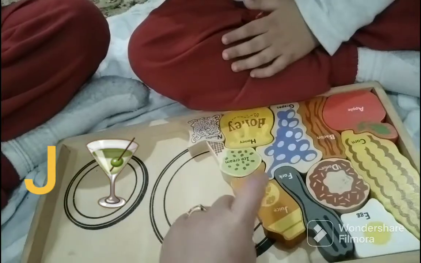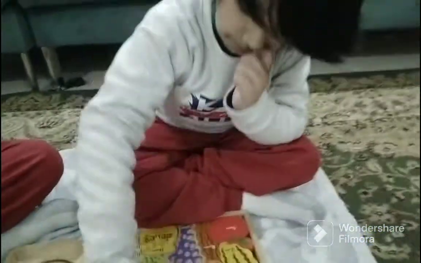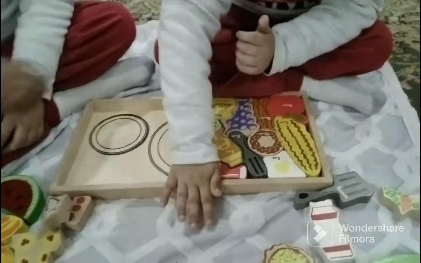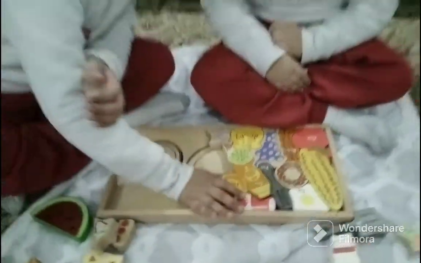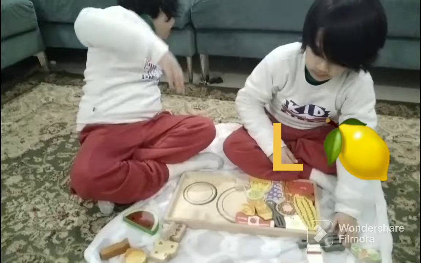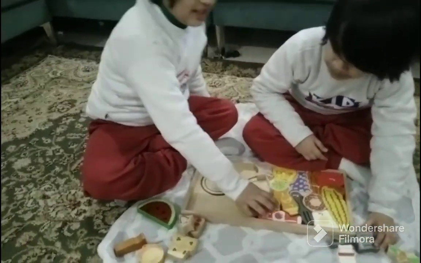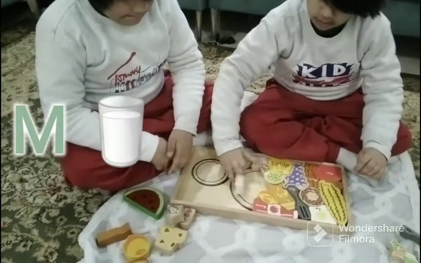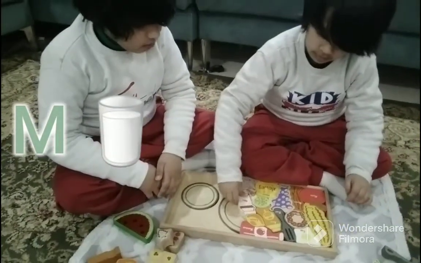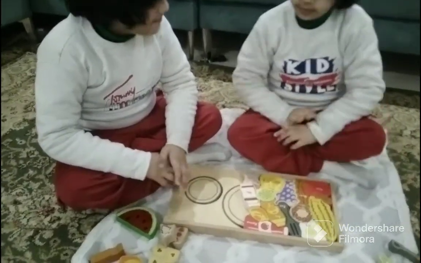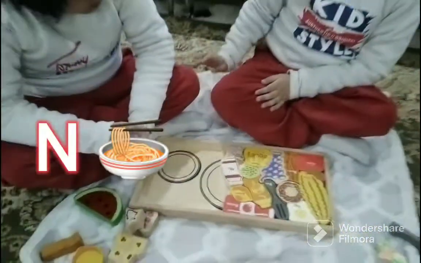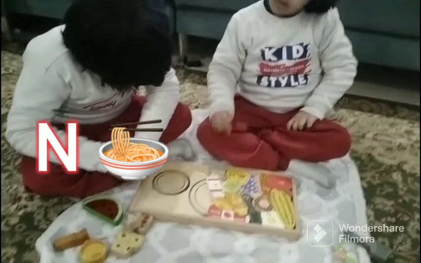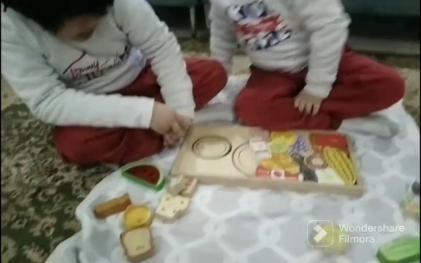I, J, K. K for ketchup. L for lemon. I hate lemons. M. The next is M. M for milk. Milk soap. N. Muhammad already put N there. N for noodles.